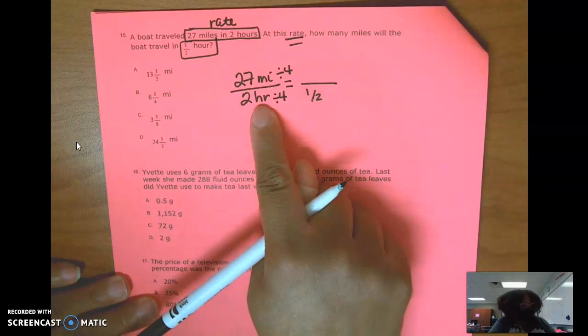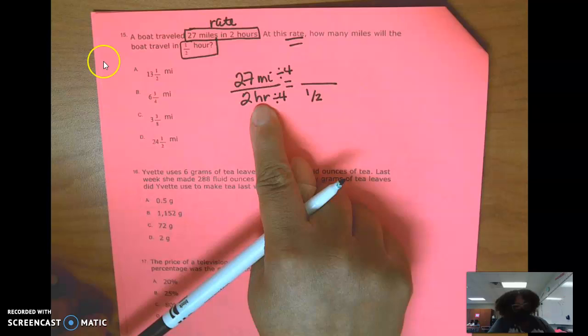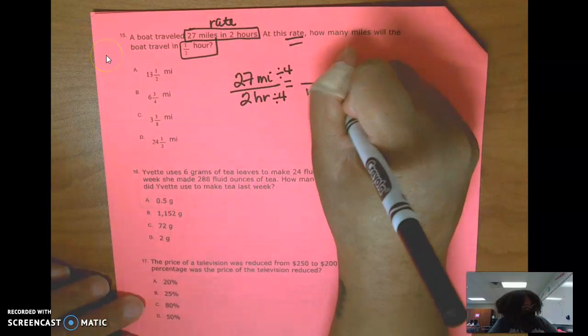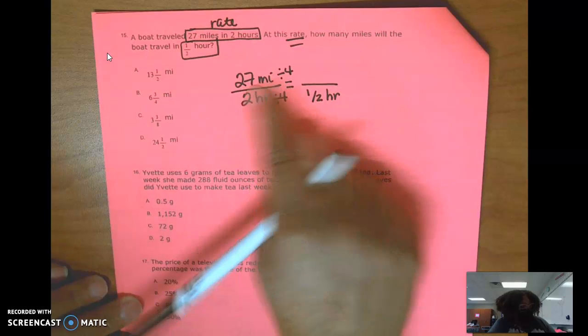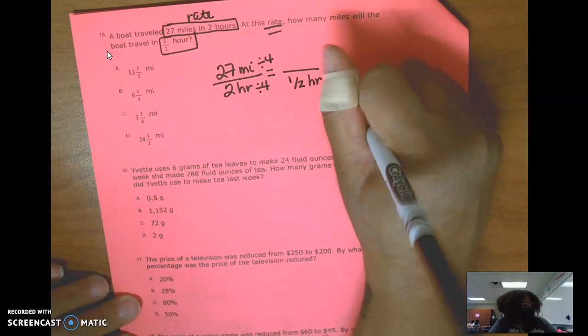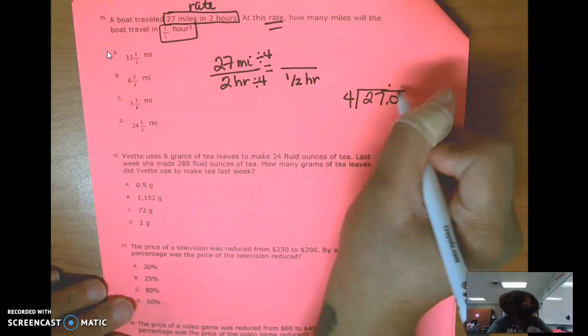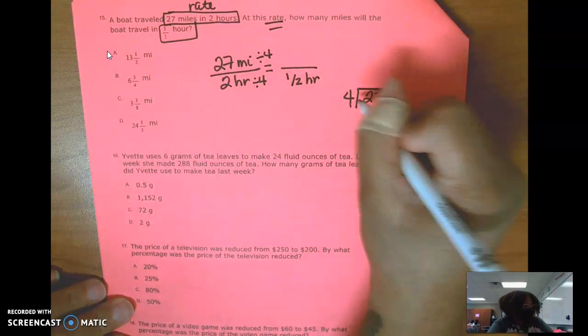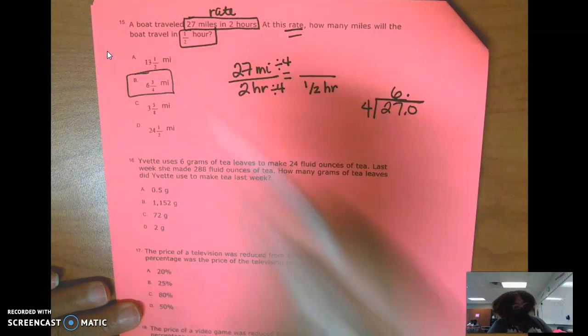1/2 of a what? No. Half of a what? Of an hour. Of course it's half of a whole, but what kind of whole are we talking about? Now what do I do with this 27? 27 divided by 4. I know it's not going to be whole. 4 goes into 27 how many times? 6 times. Which answer starts with 6 and it's the only one? B. Okay, don't need to go any further.